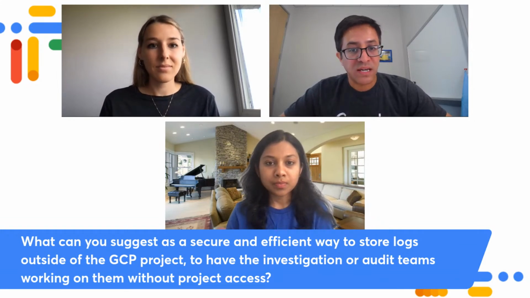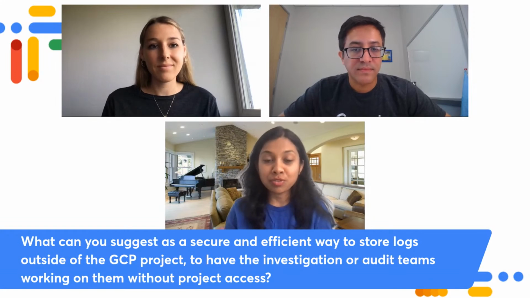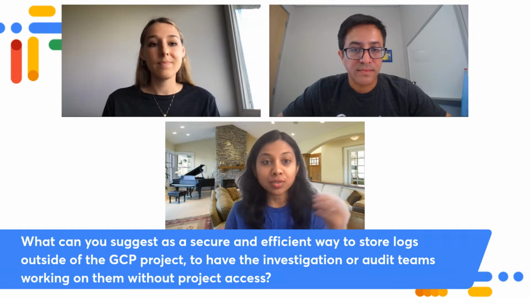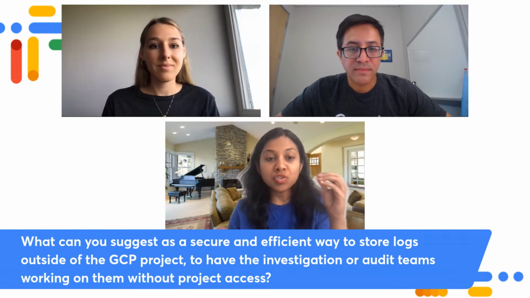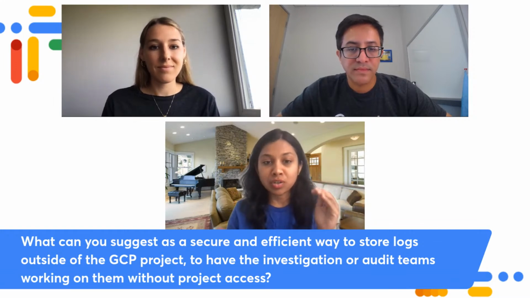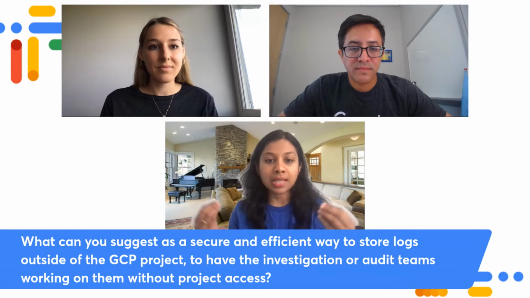But there's not a way to access data that's outside of GCP in Cloud Logging. Also, to add to that, there are special IAM permissions in Google Cloud that you could give just for your auditor. If you don't want your auditor to have access to every single project's data, you can create an IAM role, I believe, and then give them access for investigation and audit purposes, and then you can remove that access. So there are specialized roles available for you to perform this action.